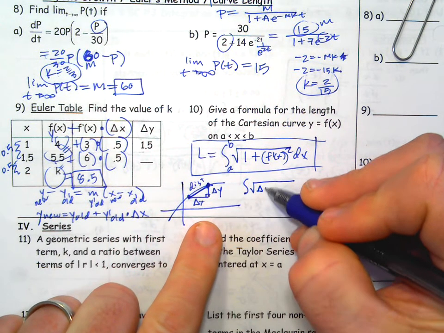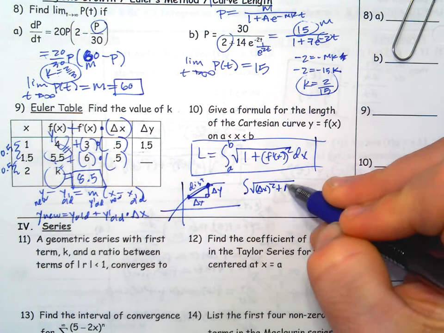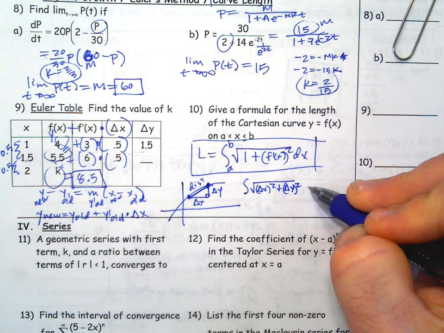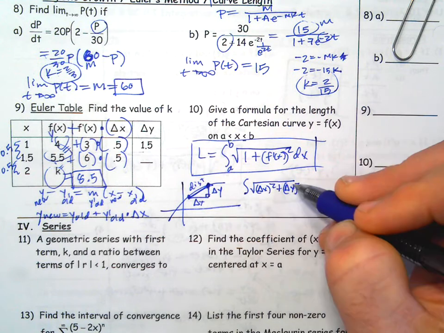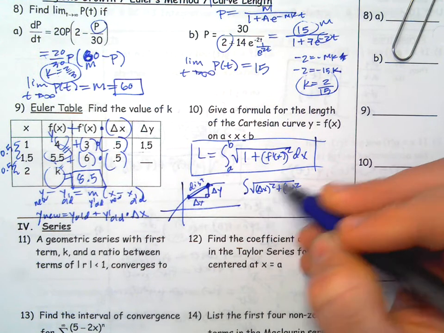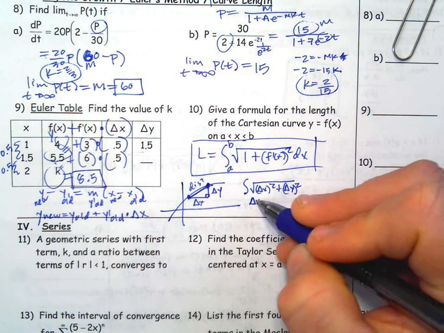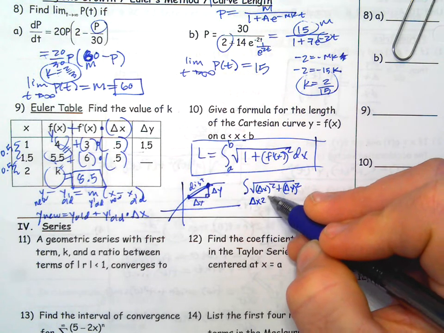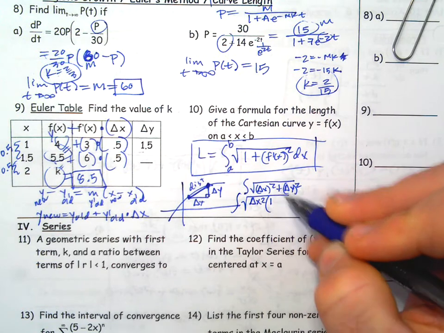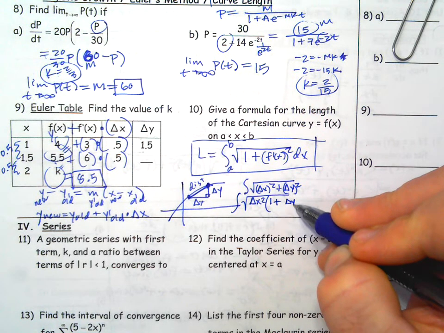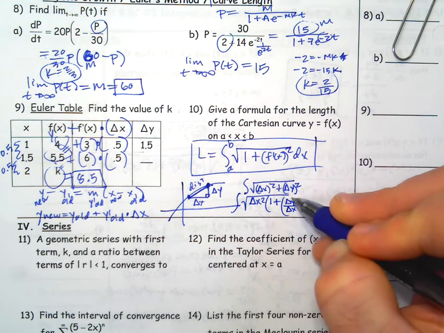So it's going to be delta x squared plus delta y squared. It's really just Pythagorean theorem. Now what we could do is divide a delta x squared out of each of the terms inside, and that's the same as division, right?